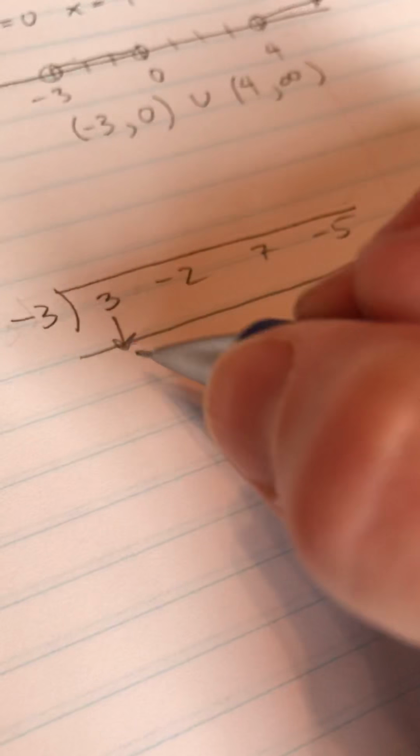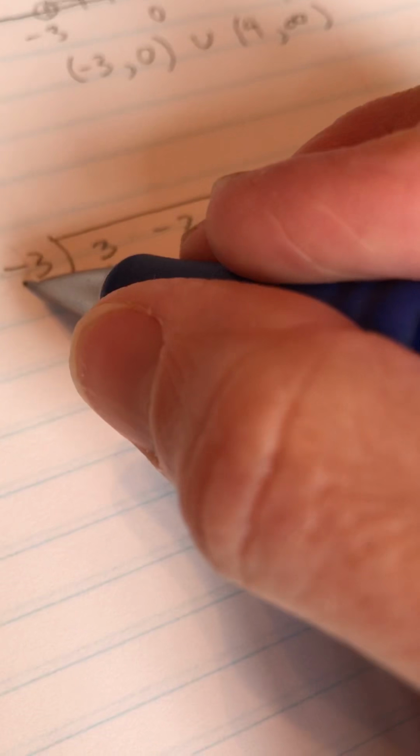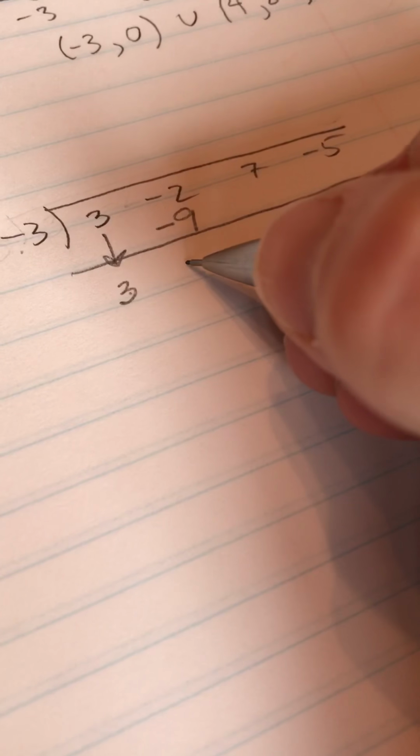First step is to bring down that first number. Then you multiply that number times the number out here. 3 times negative 3 is negative 9. And then you add vertically. Negative 2 minus 9 is negative 11. And then you multiply that number times the number out here. Negative 11 times negative 3 is positive 33.